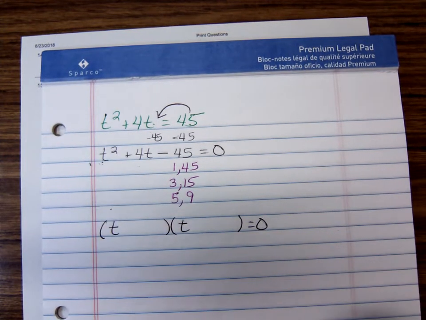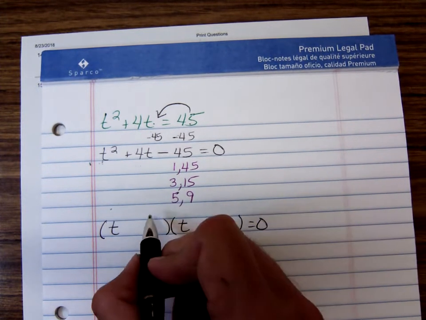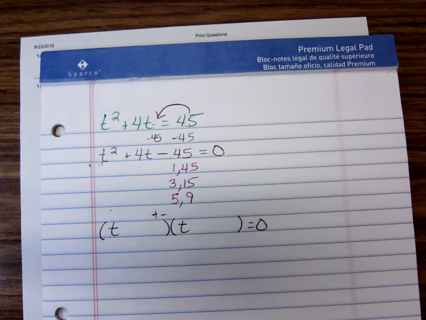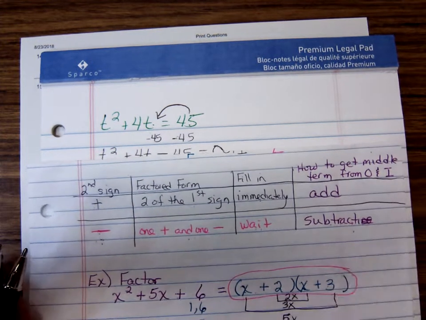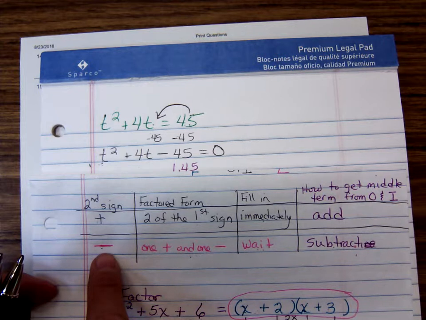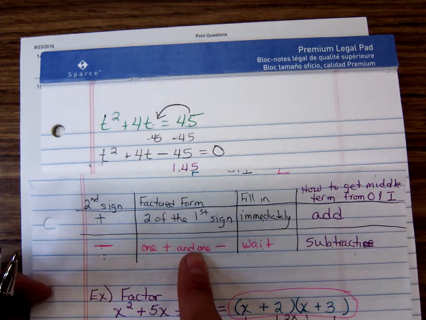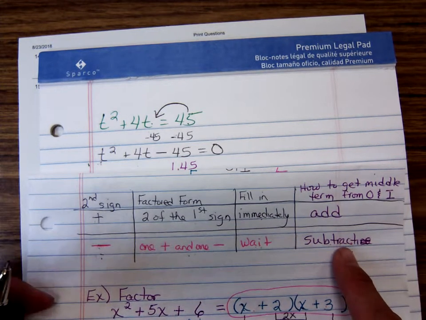Now the second sign is minus, so that means there's 1 plus and 1 minus. I'll wait to fill it in. You might wonder why I keep referring to this little chart here, but it tells you everything about those signs. The second sign is minus. There's 1 plus and 1 minus. Wait to fill them in. You're going to have to subtract the outer and inner to get that middle term.